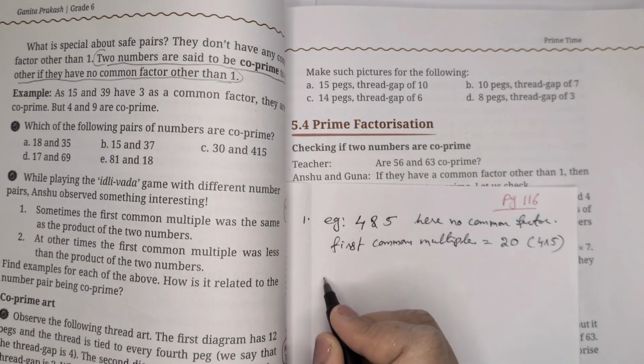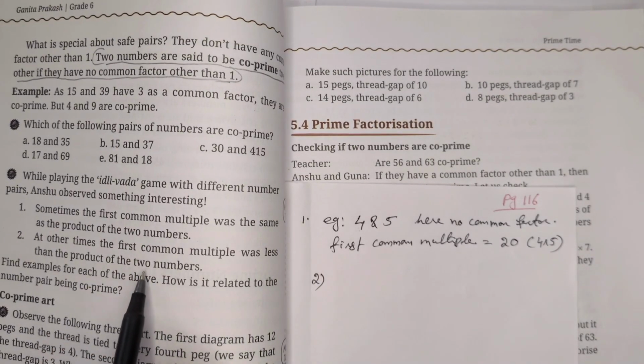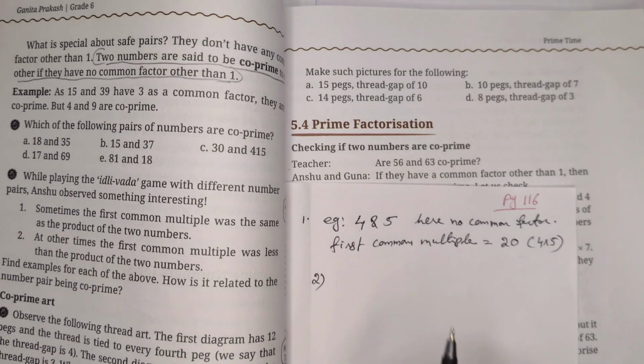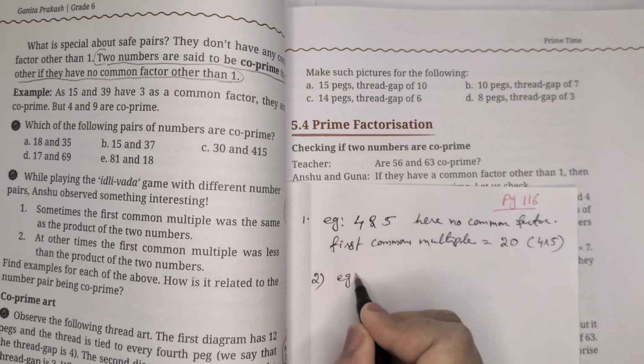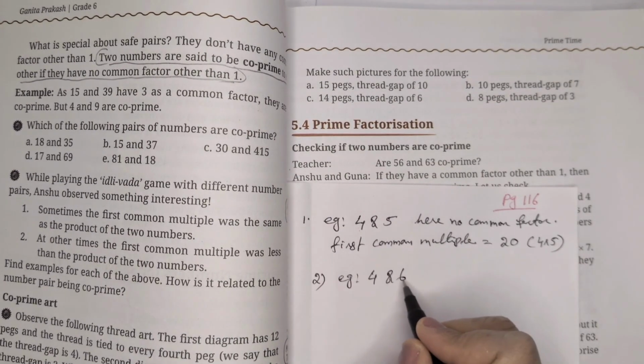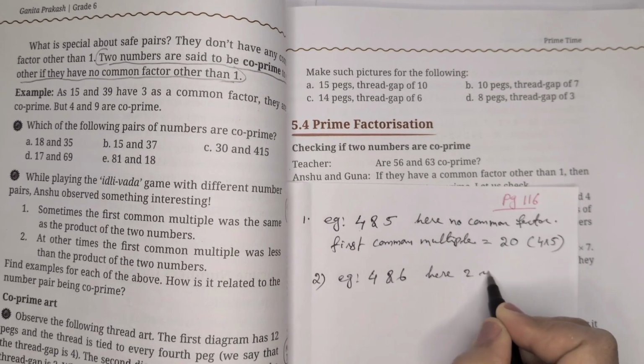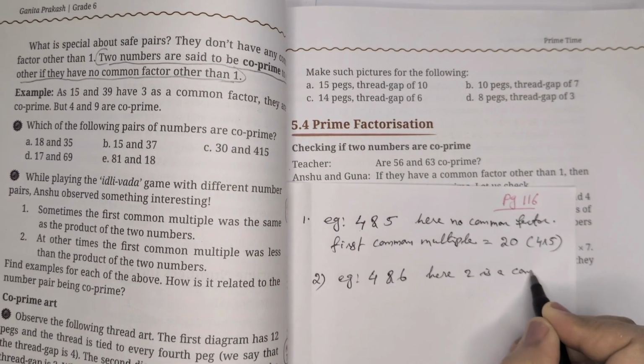At the same time, in the second case, sometimes the first common multiple is less than the product of two numbers. If we take, for example, 4 and 6, we know that 2 is a common factor.